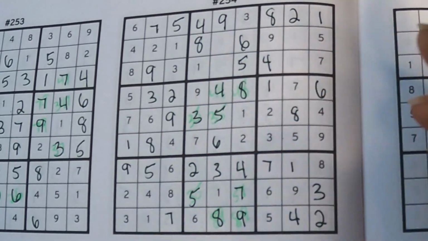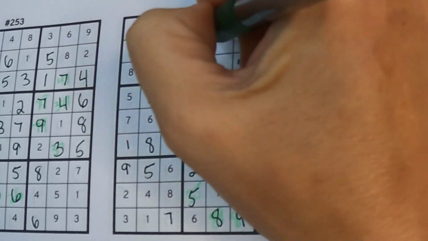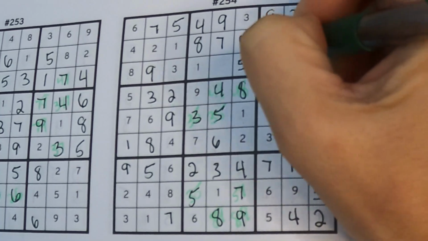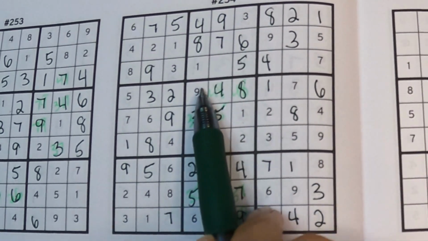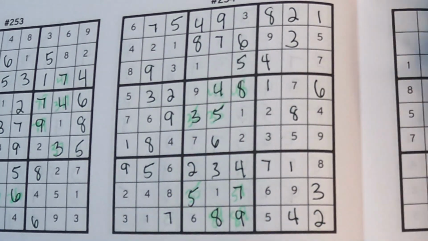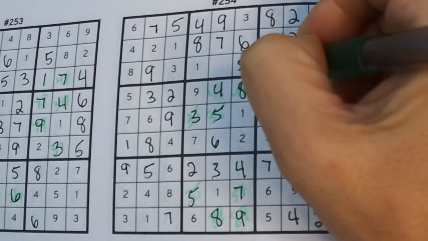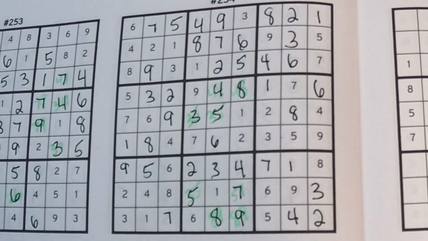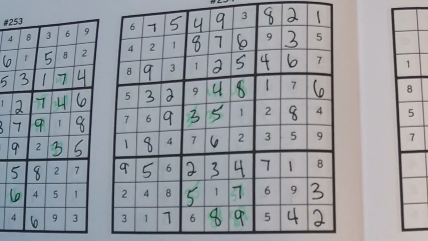For this row, we're missing 3 and 7. We've got a 3 here, so 7, 3. For this row, we're missing 2 and 6. We've got a 2 here, so 6 and 2. And there we have it for today's puzzle.